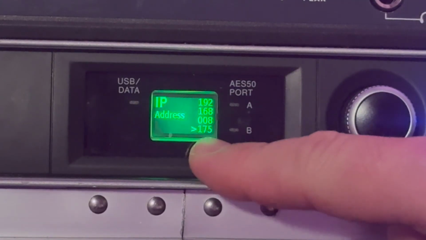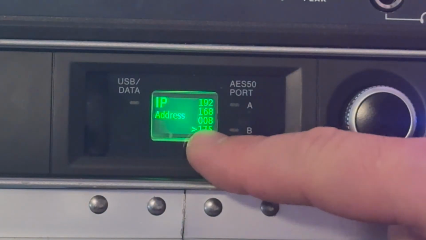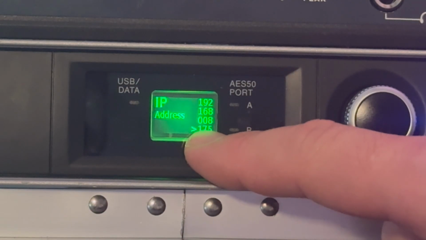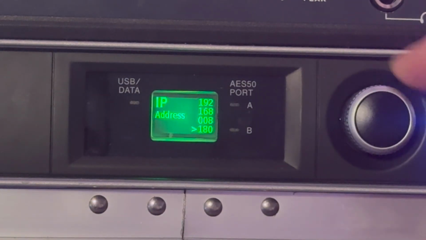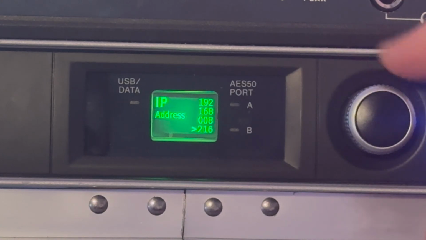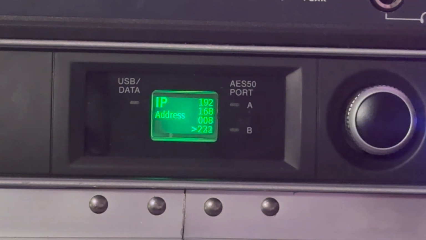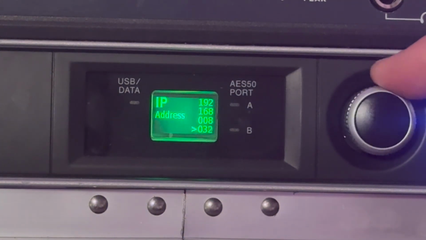But for this one, I cannot use 1 or 2, right? Because 1 belongs to my router and 2 belongs to my iPad. So I would say 10. Why not? So I would do 10 here.